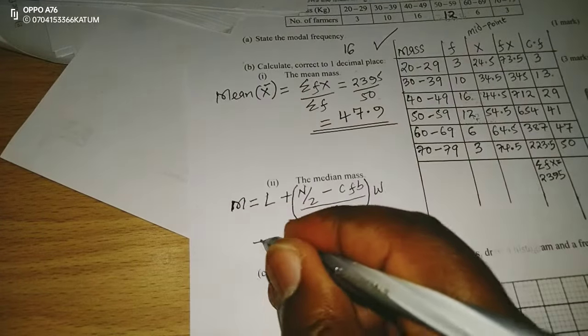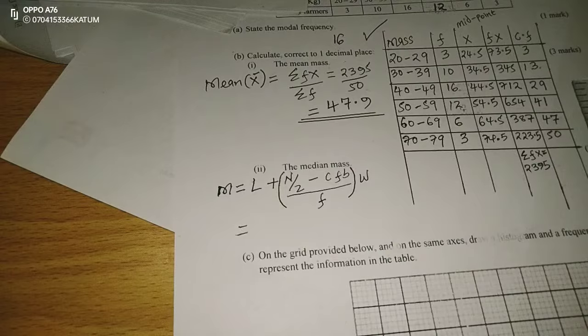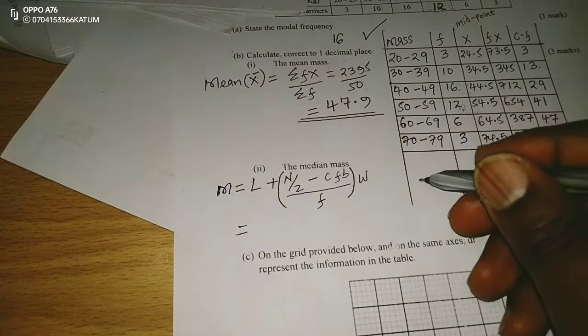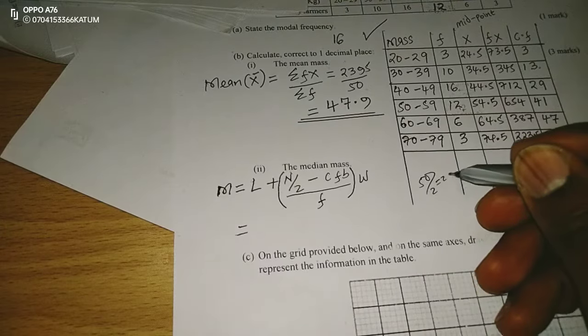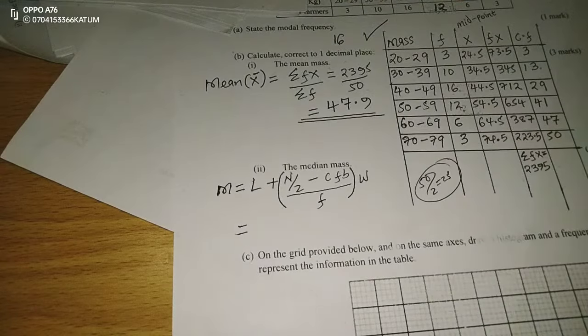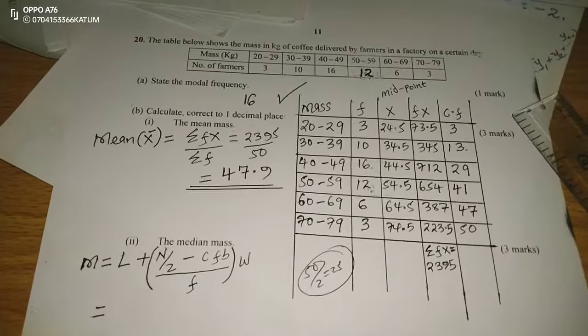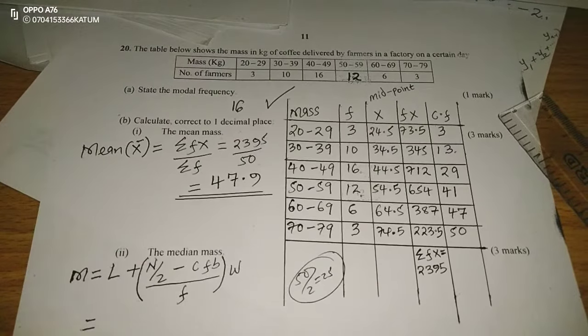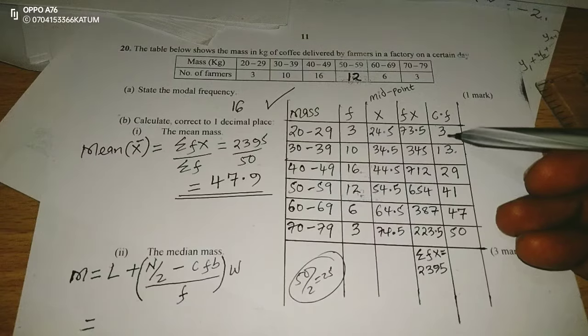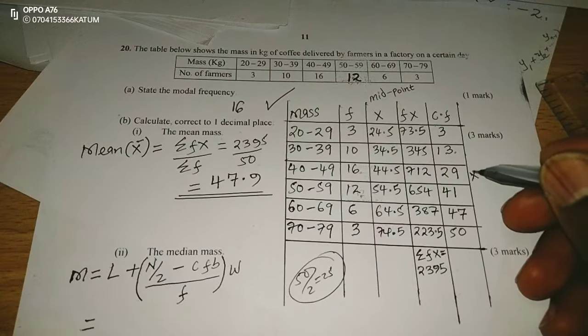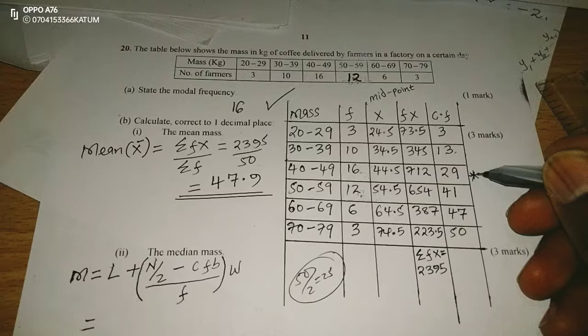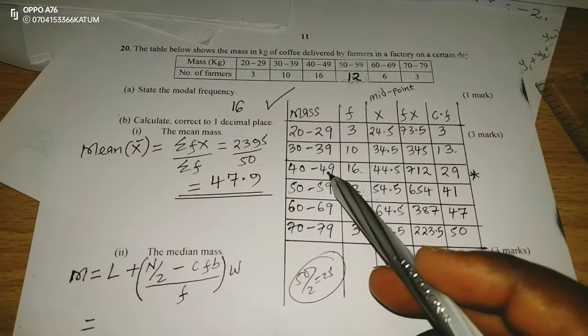So I'm going to first of all determine what we call the median class. For us to determine median class, we need total frequency, which is 50 out of 2. We get 25. Then in the cumulative frequencies, I consider where 25 lies, and 25 is going to lie in this class. So the median class is the class 40 to 49.